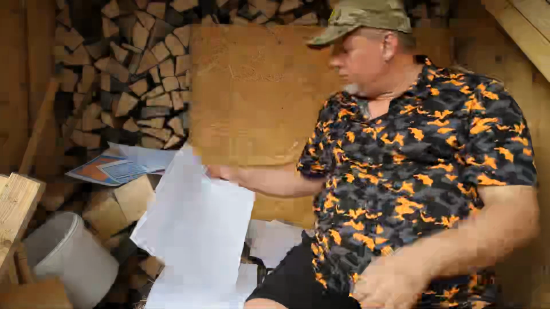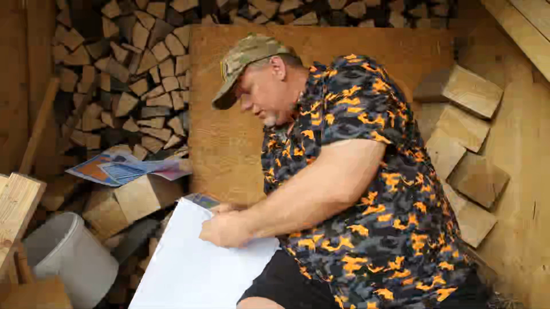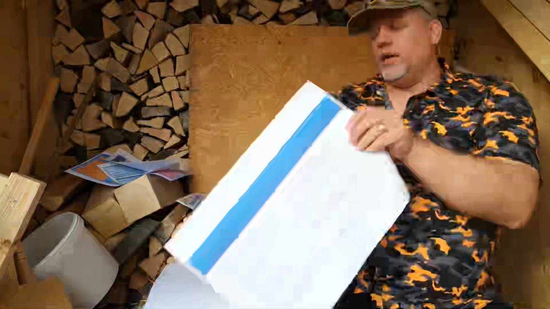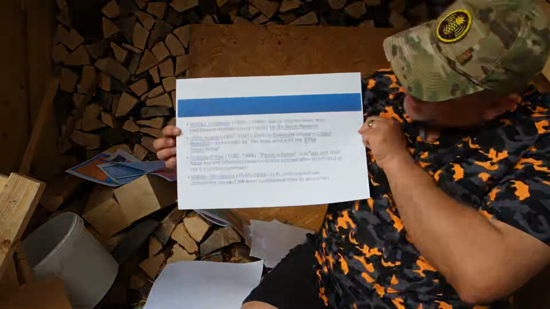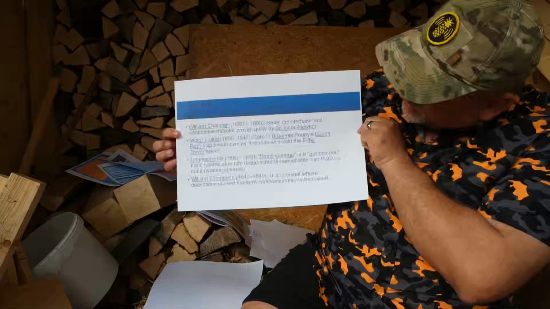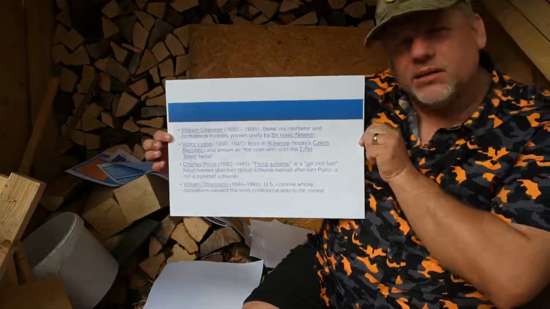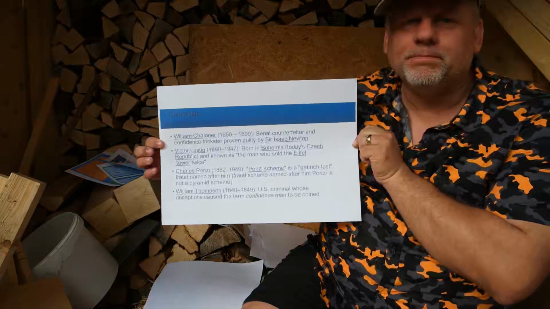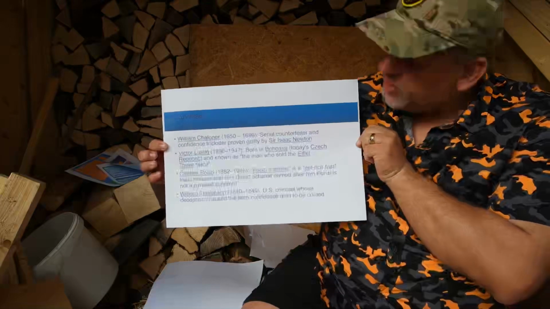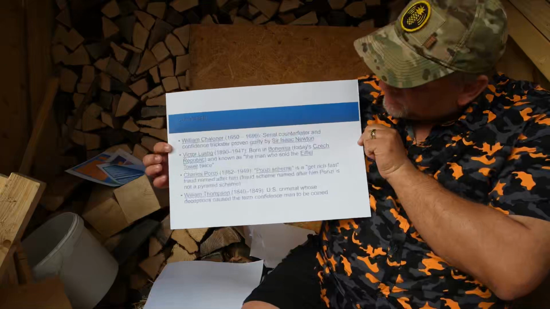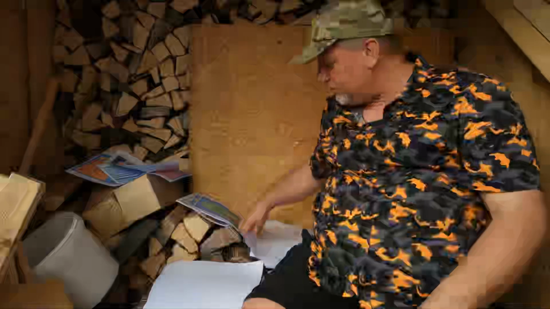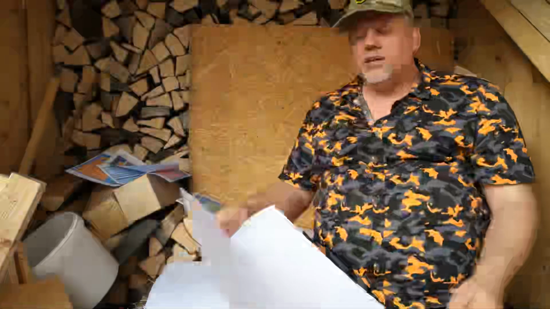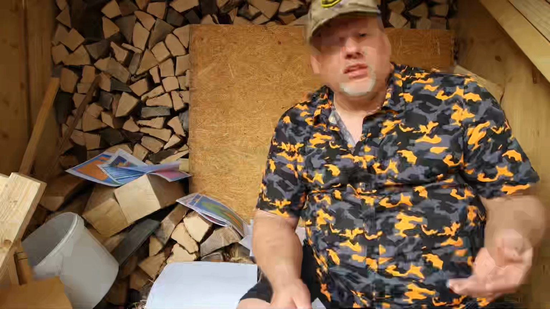Then if you go further on this side, we have William Cloner, Victor Lustig, Charles Ponzi, and William Thomson. And by the way, a Ponzi scheme is not a pyramid scheme. They are different for what they do. So from this side here, I thought I want to talk to you about Victor Lustig, because he is quite interesting. It's also interesting because Lustig means funny in German, so it's Victor Funny actually.